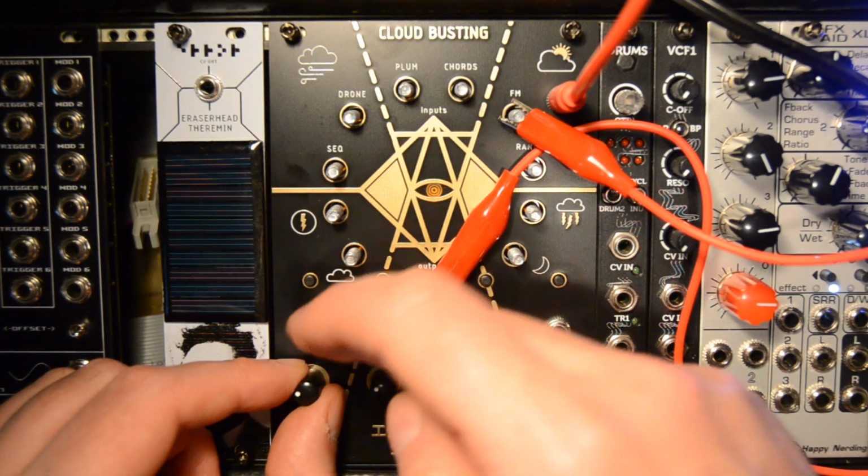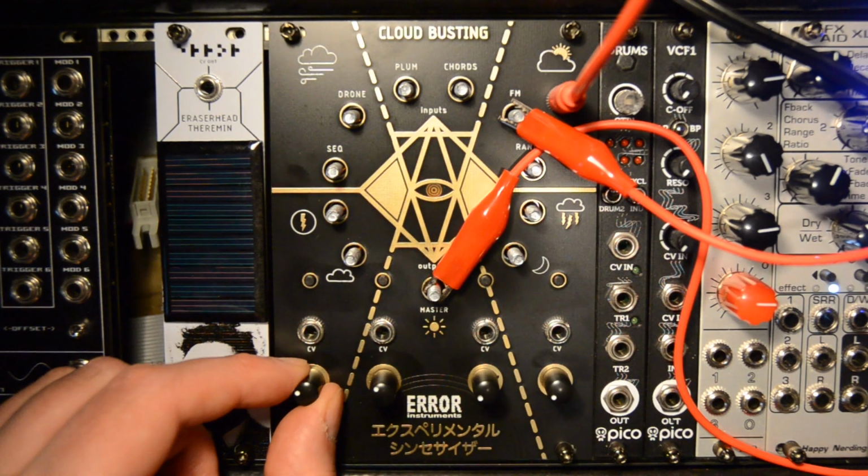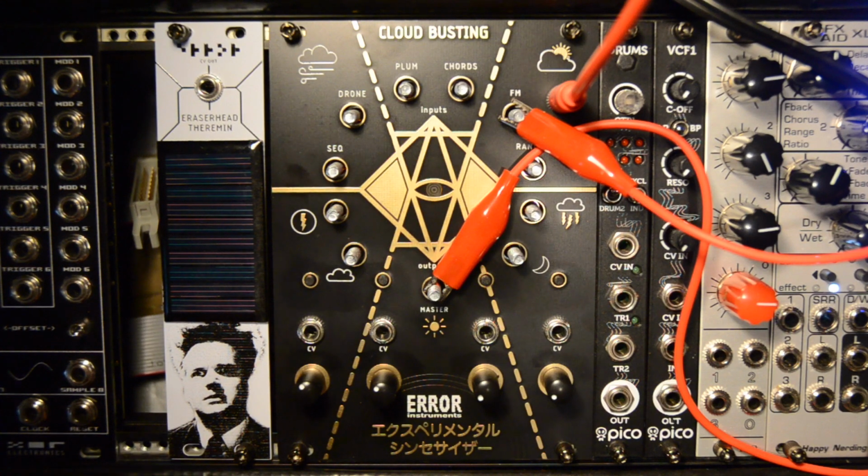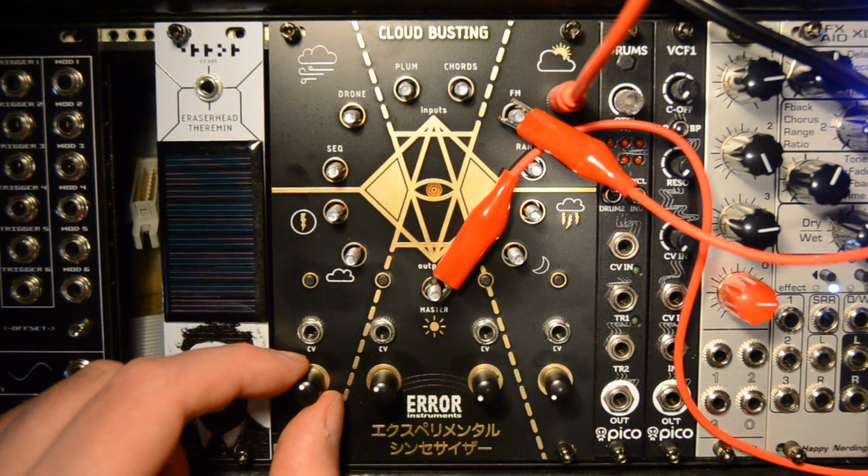Again, sending in CV to this is really interesting. And there's some really cool sounds in there. Sometimes they're so close together it's hard to get just the one you want, but it's possible.